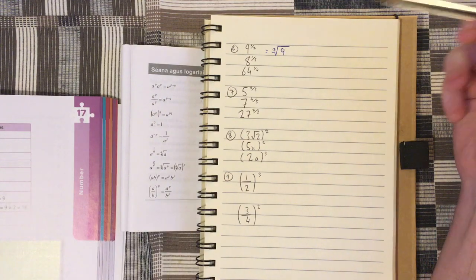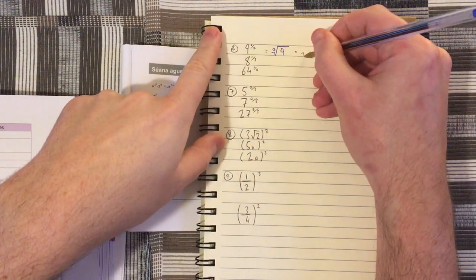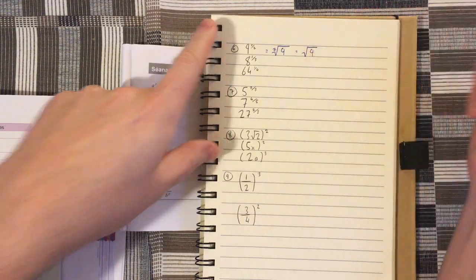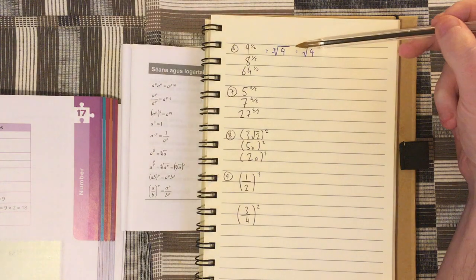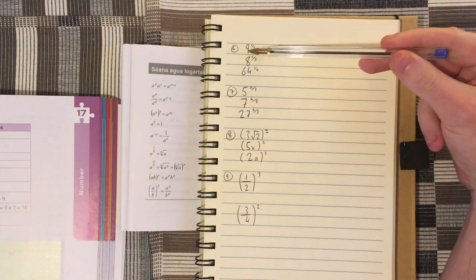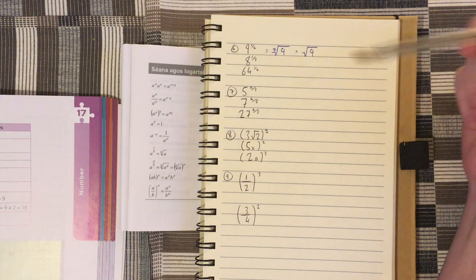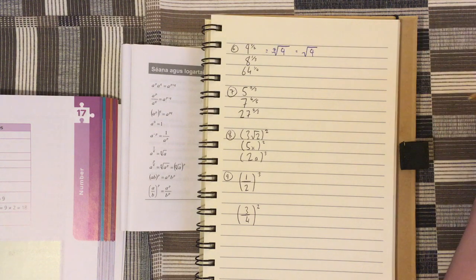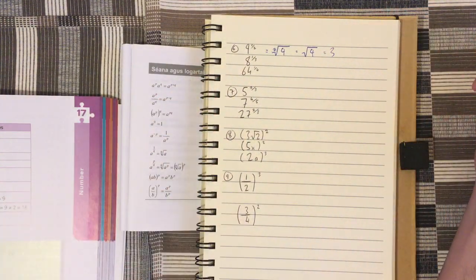9. We don't usually write the 2 there for square root, we normally just write that. We only need to write the number when it's something else, like cube root, fourth root or fifth root. But 9 to the power of a half is the square root of 9, so the second root of 9. What's the square root of 9 then? It's 3. So 9 to the power of a half is the same thing as 3.